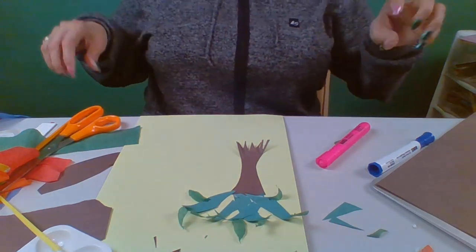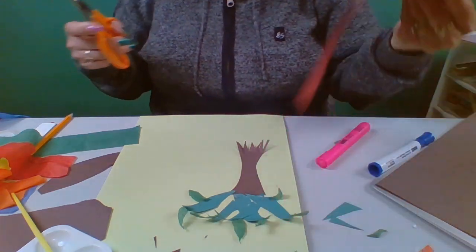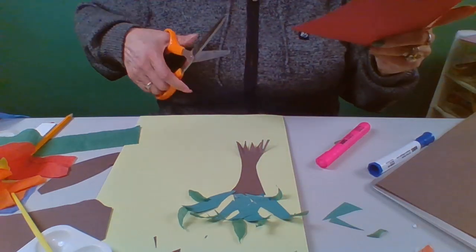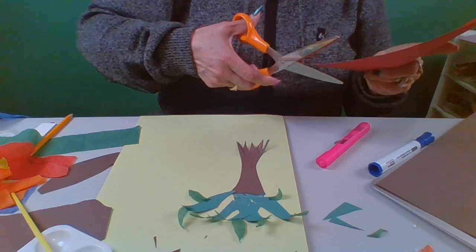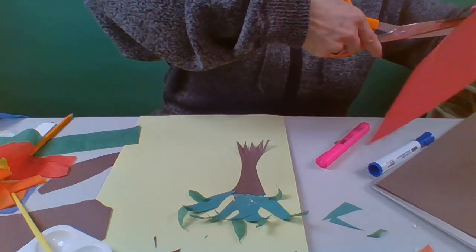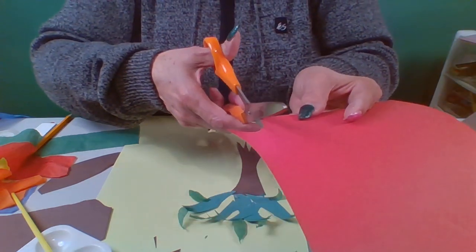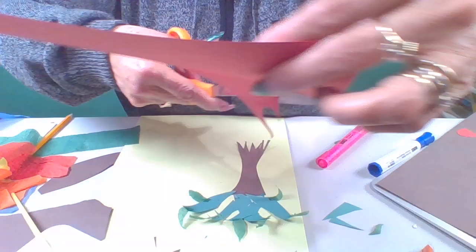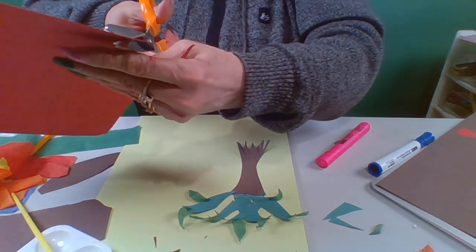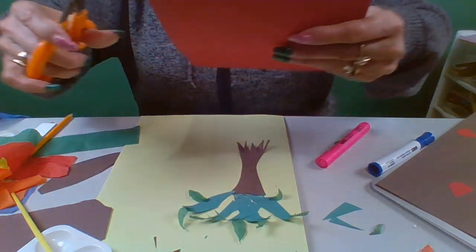Guess what? We are going to use some red paper too to make a couple. Let's make fruits on this tree, okay? We are going to make apples, guys. So to make your apple, just go around and around and around like this and make your apples.